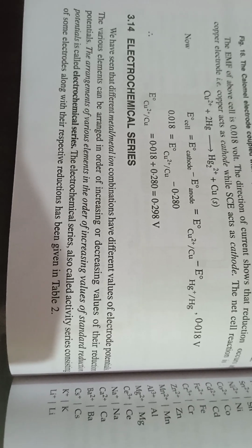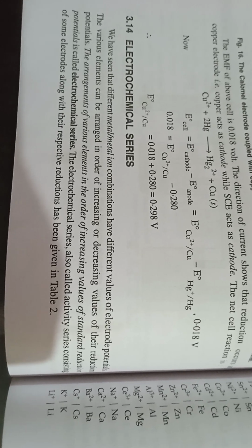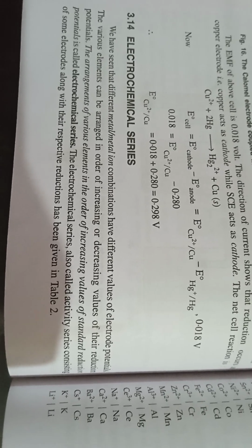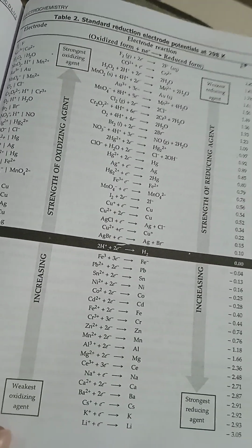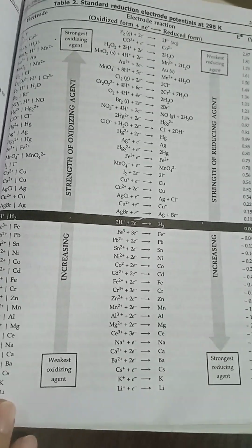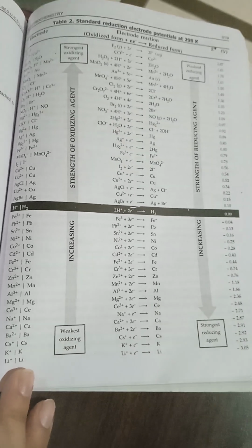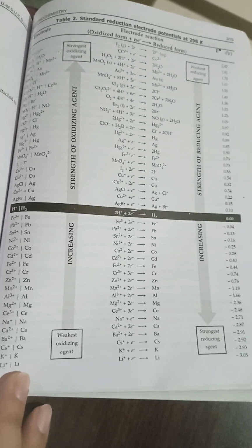The electrochemical series, also called activity series, consisting of some electrodes along with their respective reductions, has been given in table 2. You can see the table.